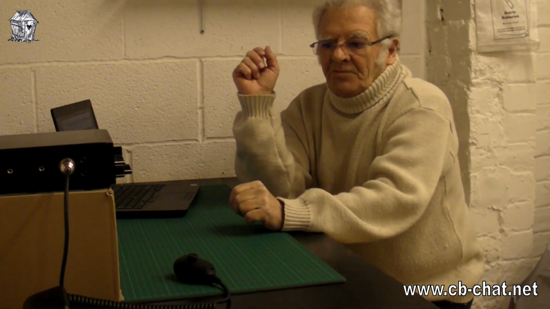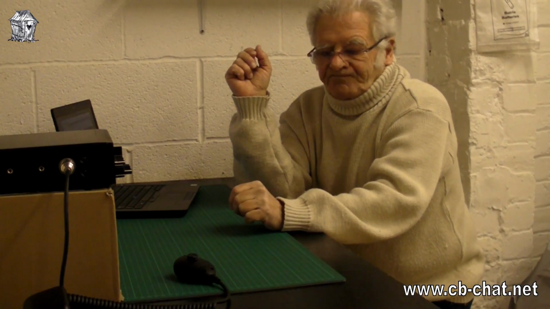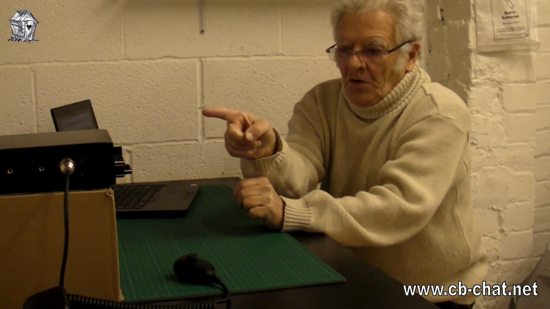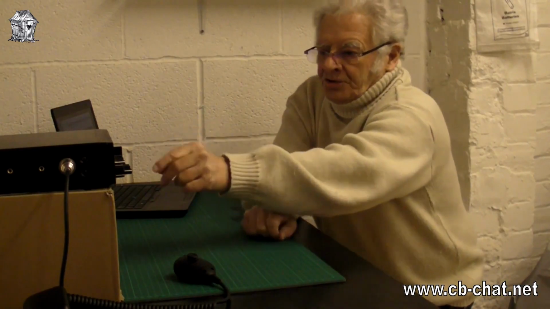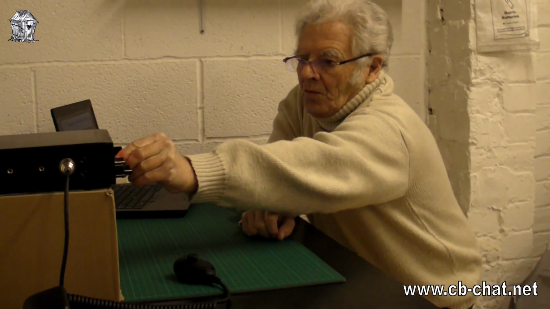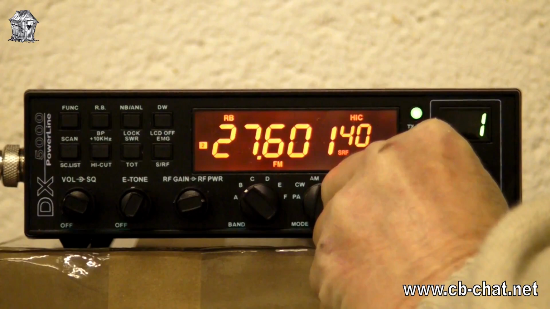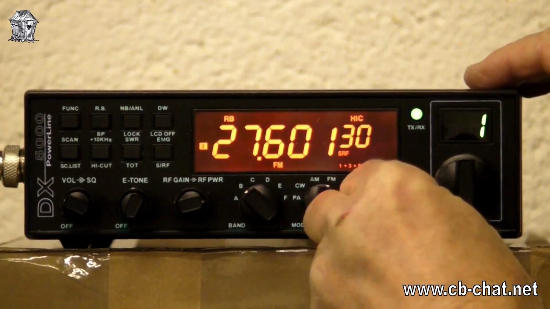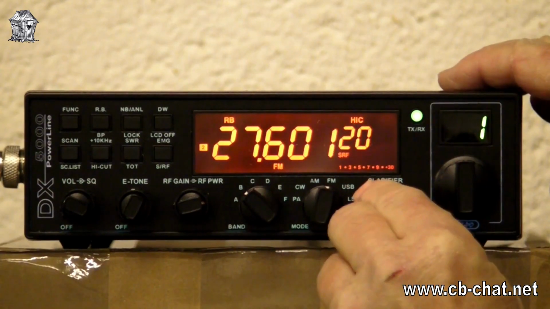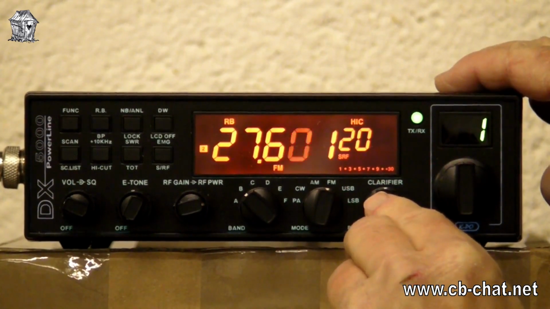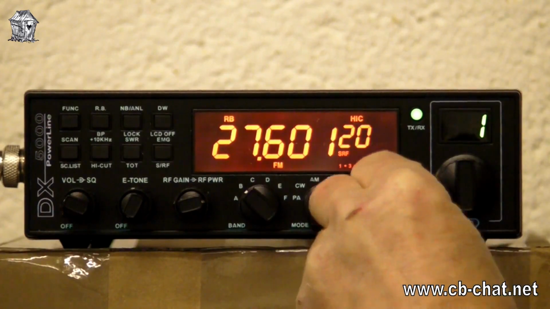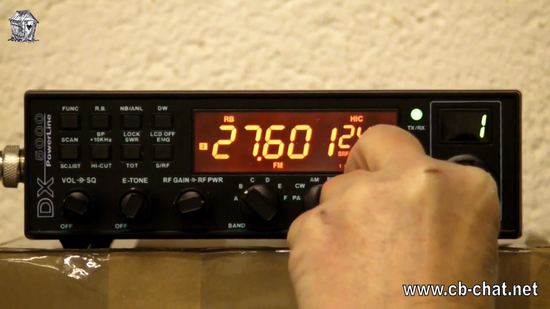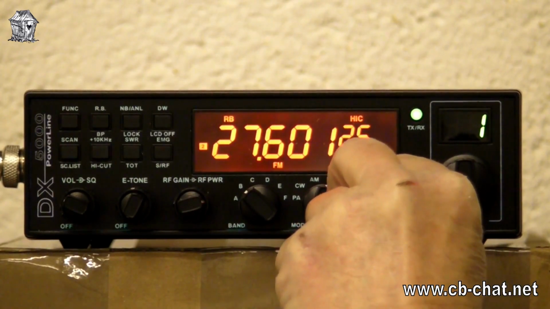Now we have the other little thing that needs setting. It should be 60125. So channel 1, turn the clarifier, 1, 3. That's no good. So turn the clarifier again, no. Turn the clarifier then, no. There we go, again one flashing. 2, 3, 4, 5.